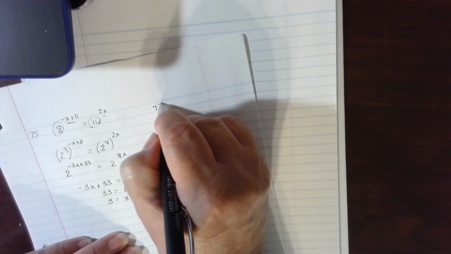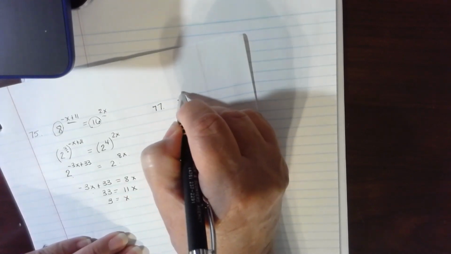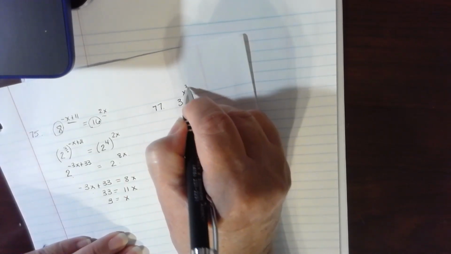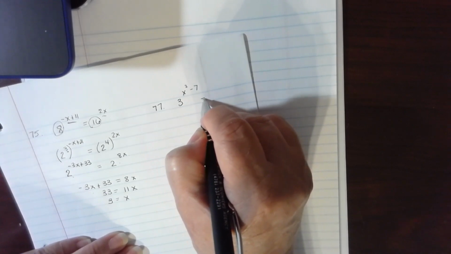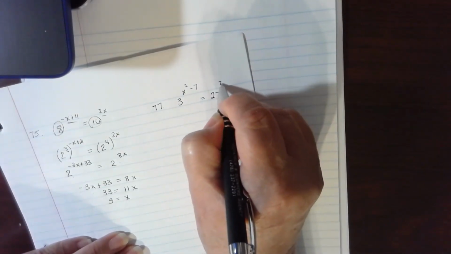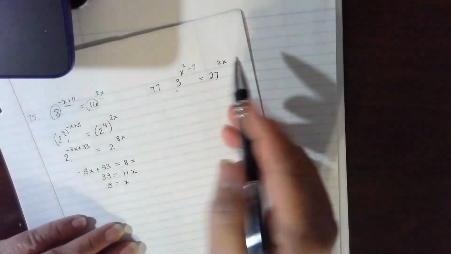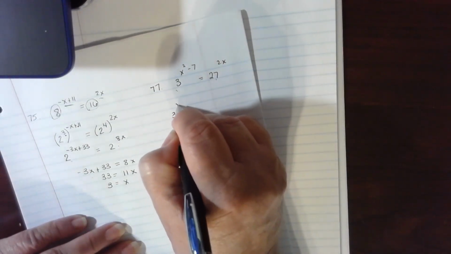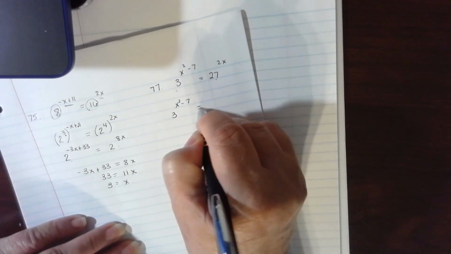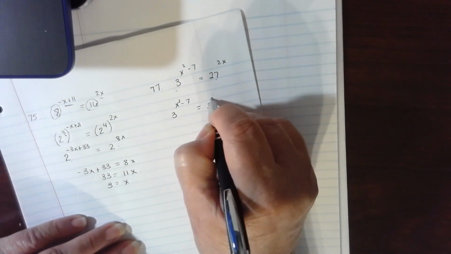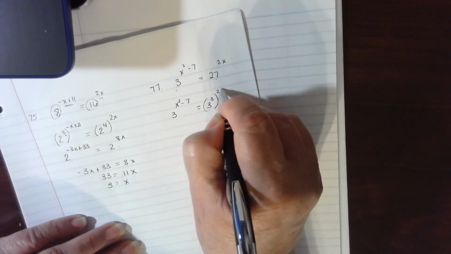Alright, now number 77. Alright, my common base can be 3 because I can change this 27 to 3 cubed.